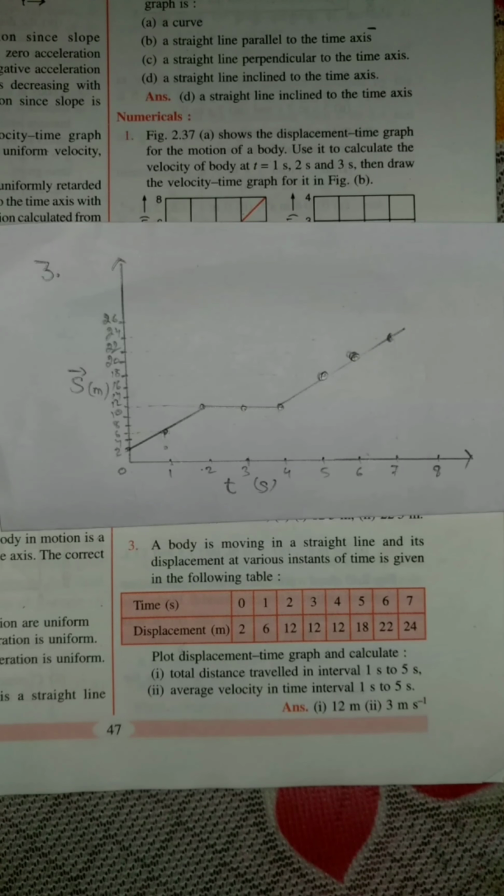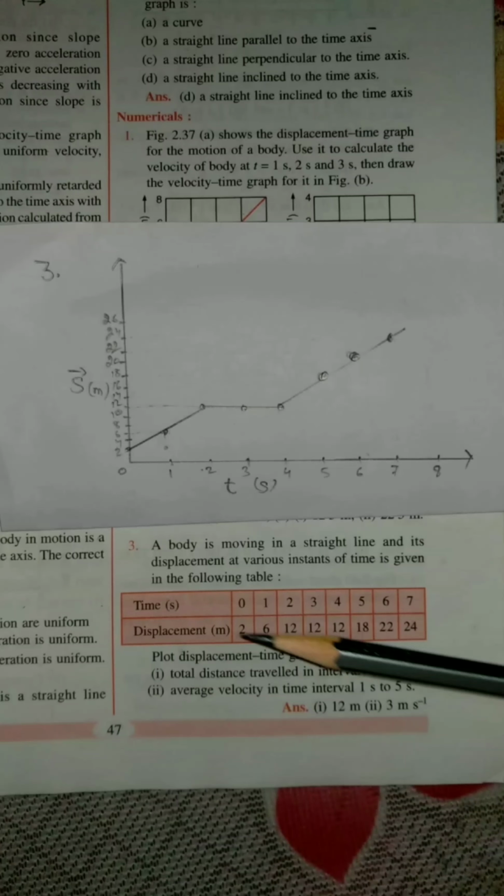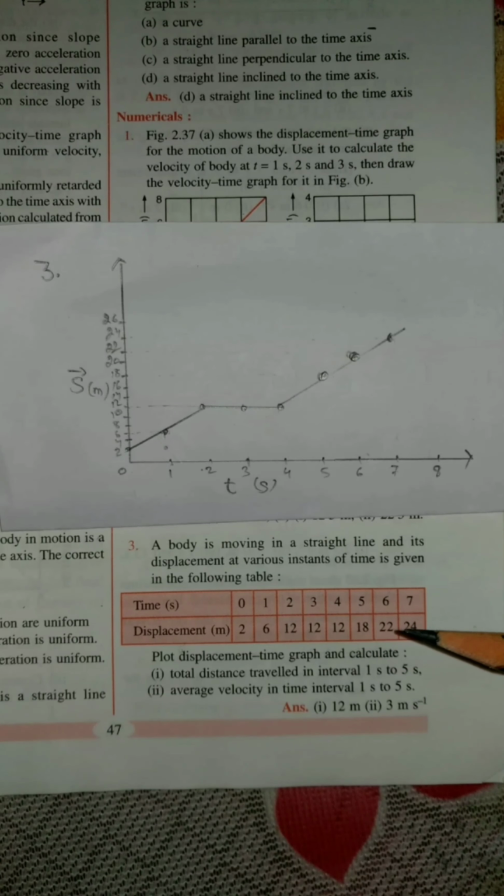You can draw this graph on graph paper, or on the blank side of an exercise book, or on the ruled side. Then, using these values, I'm supposed to plot the graph.